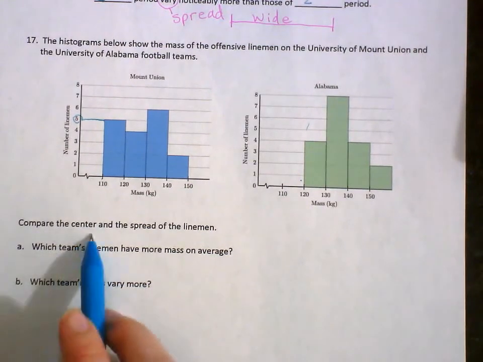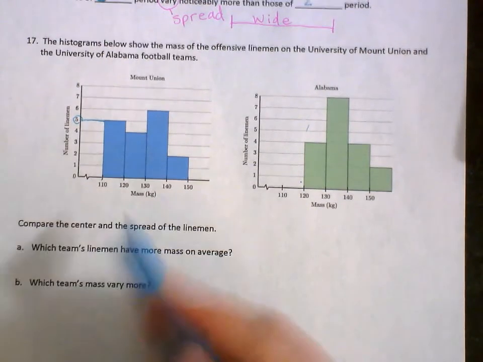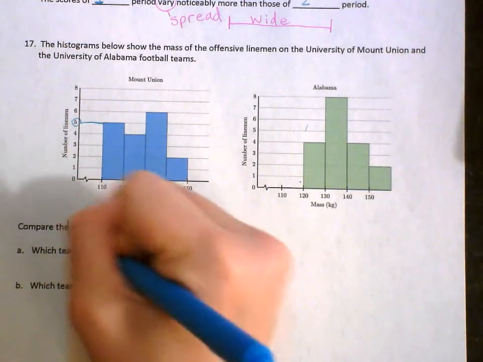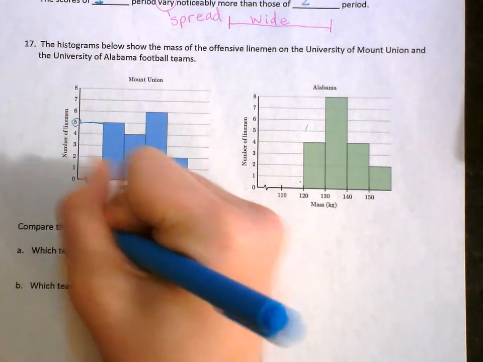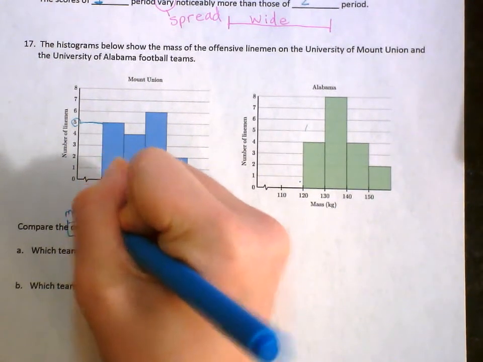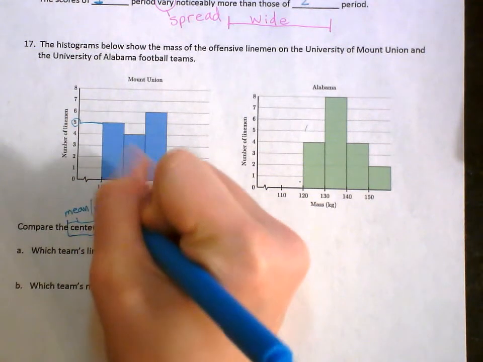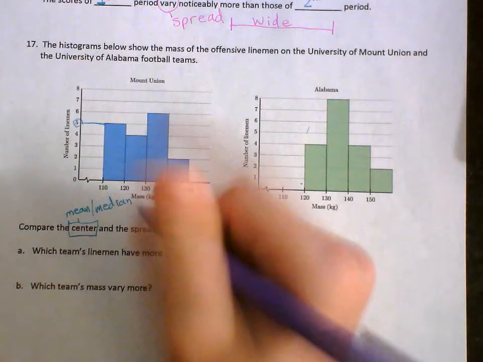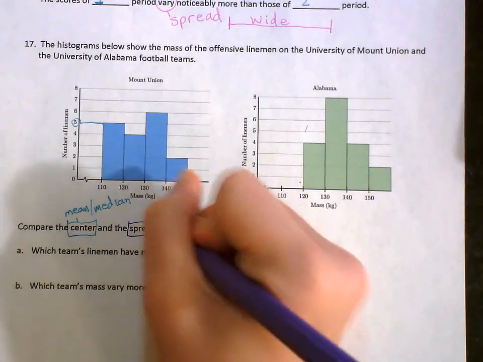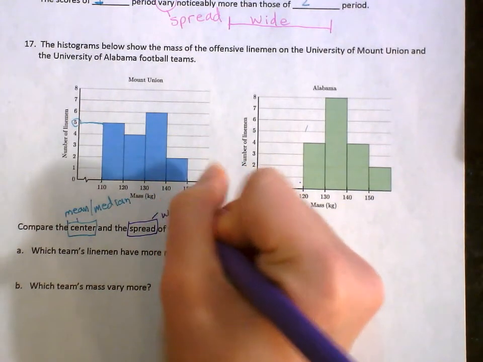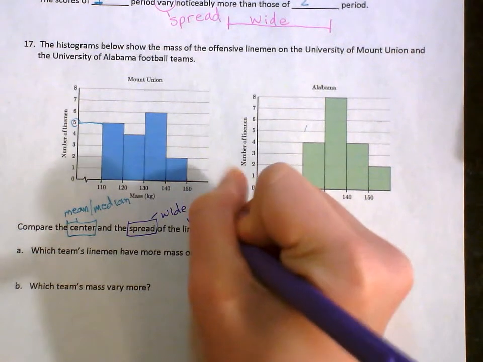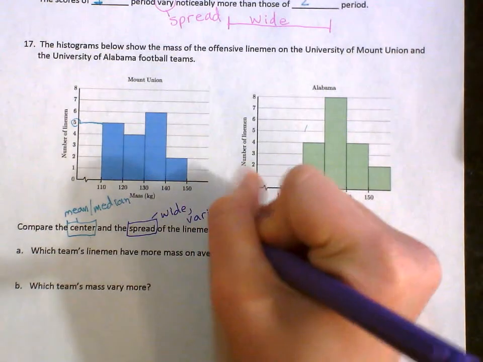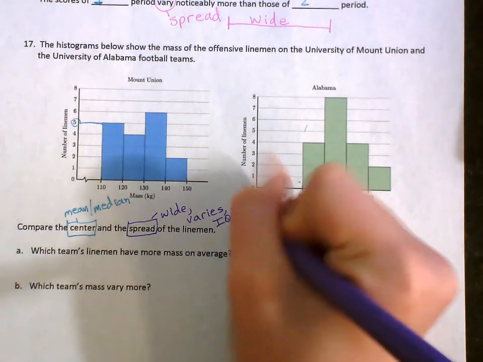So compare the center and the spread. Center. Center is mean and median. It's the average and the middle. Okay. Spread. That's how wide it is. That's how much it varies. It's the IQR, or the range.